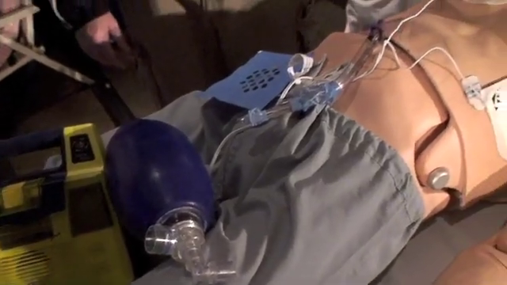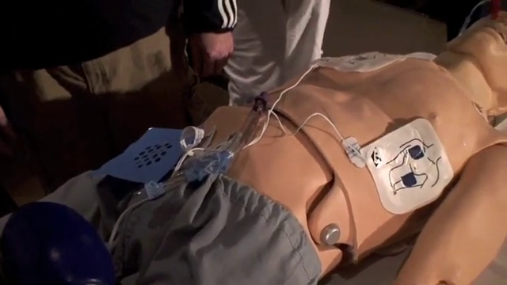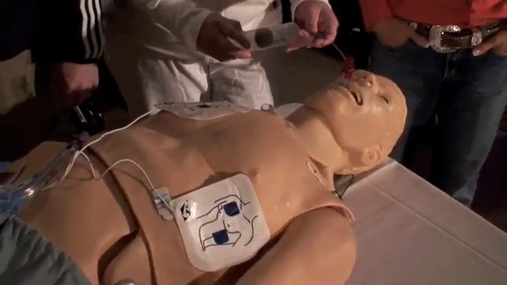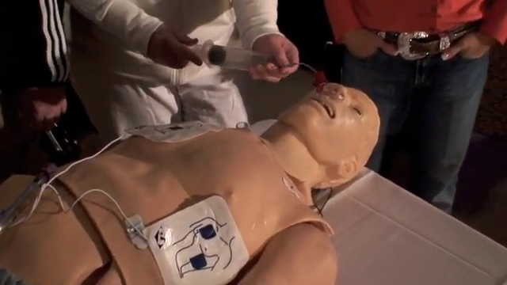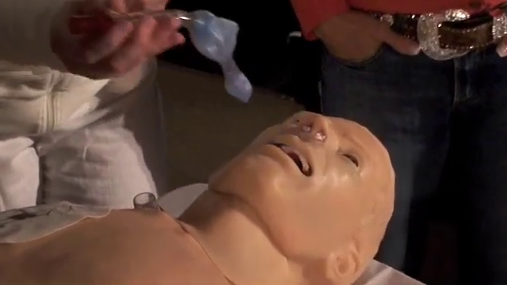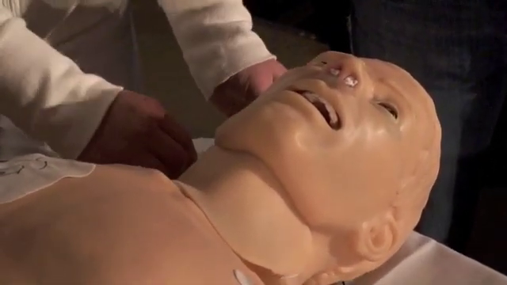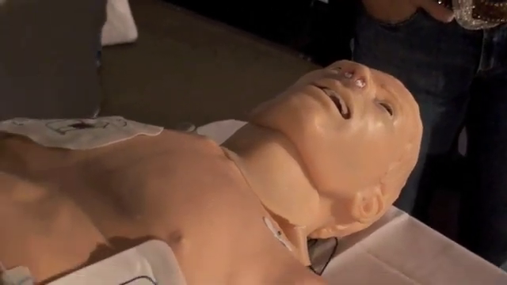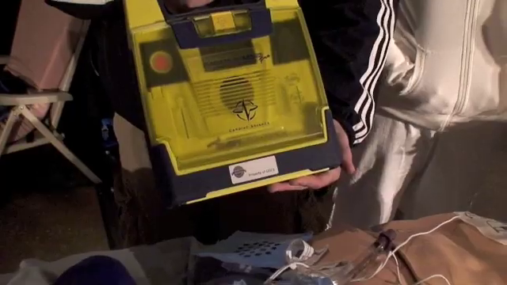The other Dr. Stanley at the end of the table made a suggestion and suggested maybe we should override and at least try a shock. They then administered, because they did an override on the Pro Model AED and were able to deliver the shock, which, as you saw, was successful in this particular case.